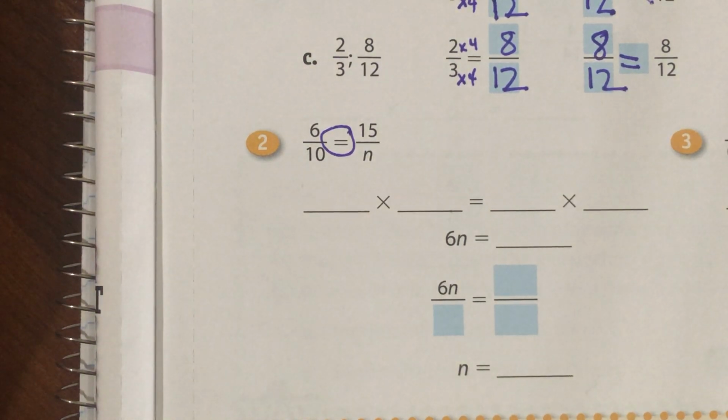So we're going to write an equation, and we're going to do this fancy thing called cross multiplication. That's how we are going to solve this problem, okay? So I'm going to get another color here. I'm going to get green since I used purple.